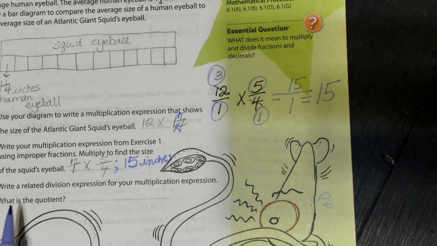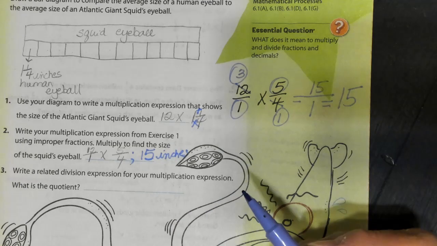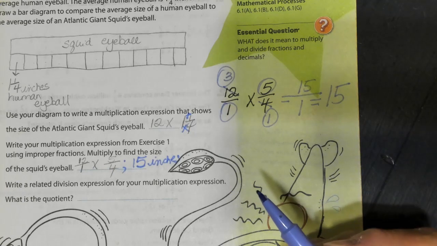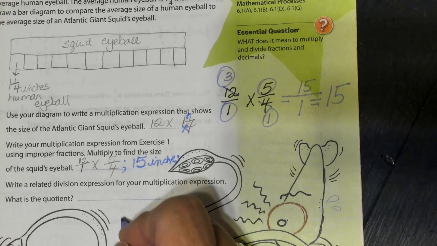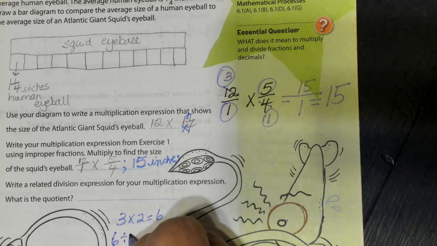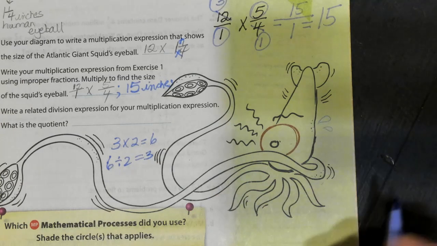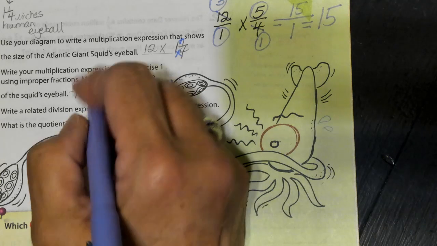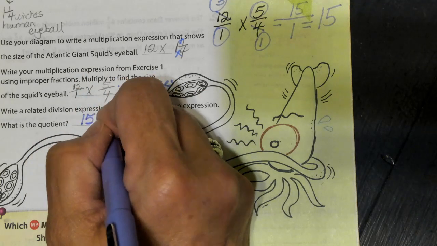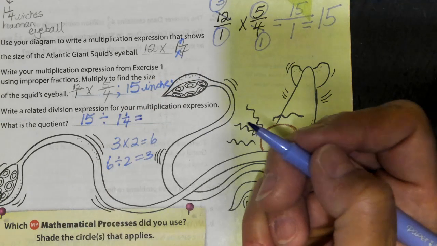Okay. Then it says, write a related division expression for your multiplication expression. What is the quotient? Well, you remember in the lower grades, maybe 3rd grade, they taught you that if 3 times 2 is 6, then 6 divided by 2 is 3. That's all they're wanting you to do here. We know that the answer was 15. So we could say 15 divided by 1 and 1/4 would be 12.